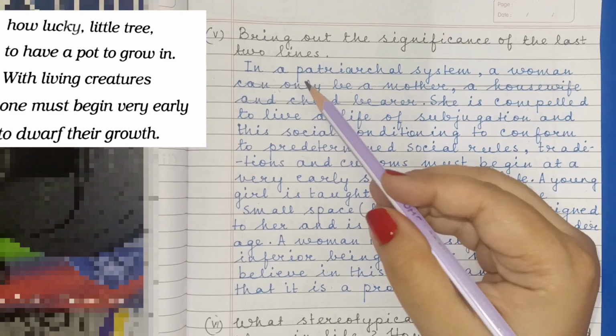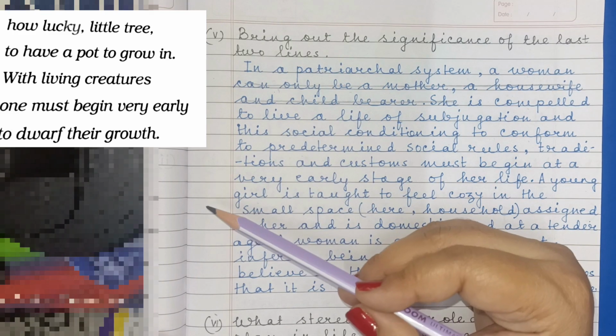Bring out the significance of the last 2 lines. Read the last 2 lines.